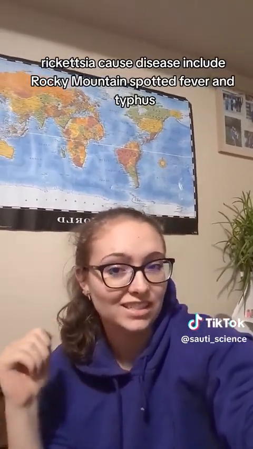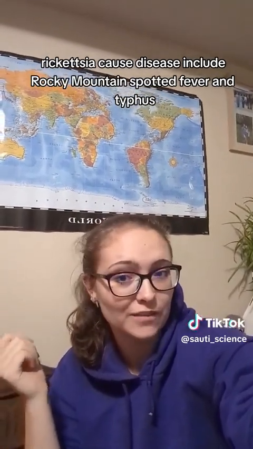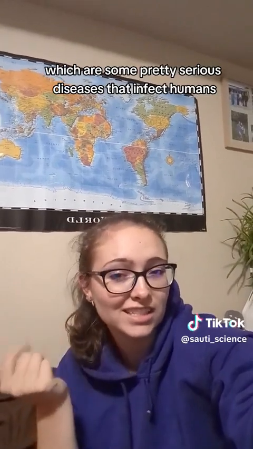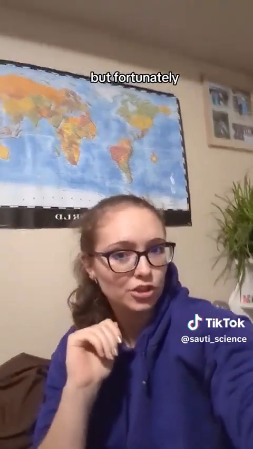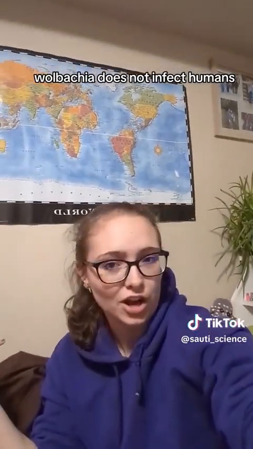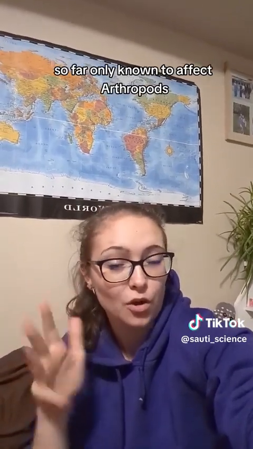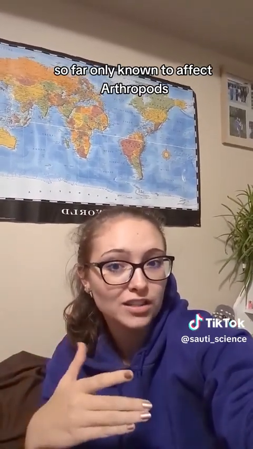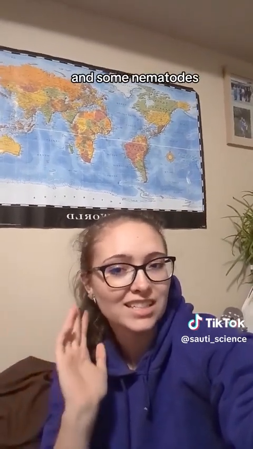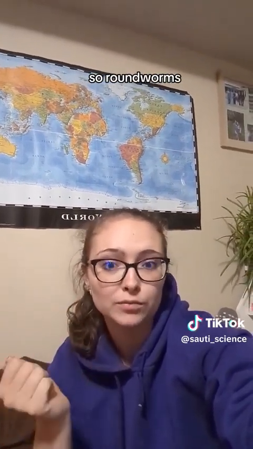Other types of Rickettsia cause diseases including Rocky Mountain spotted fever and typhus, which are some pretty serious diseases that infect humans, but fortunately, Wolbachia does not infect humans. So far it is only known to affect arthropods, like insects, spiders, all those, and some nematodes, so roundworms.